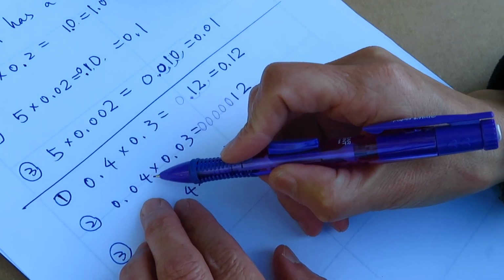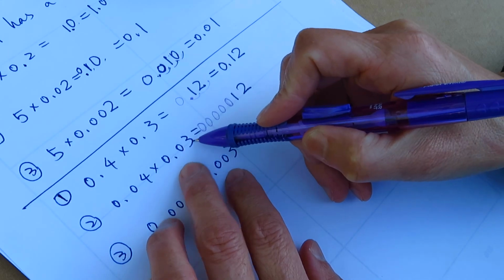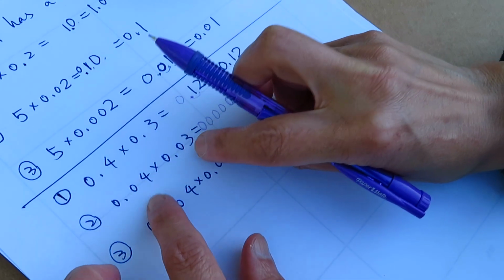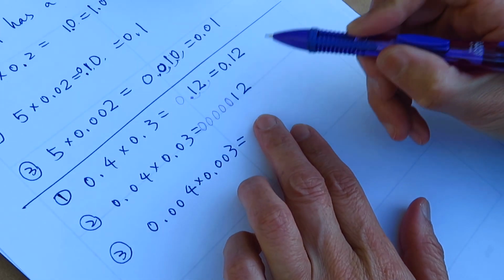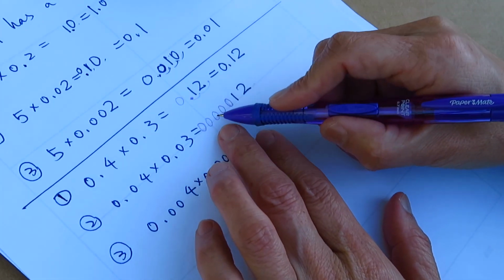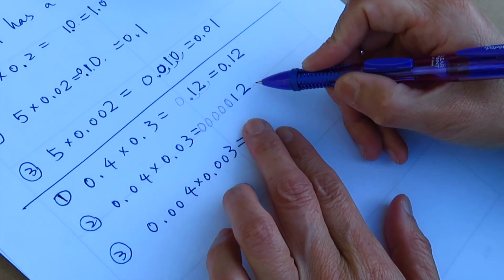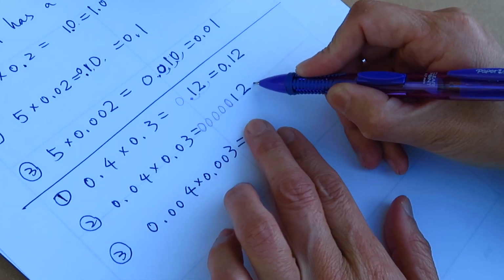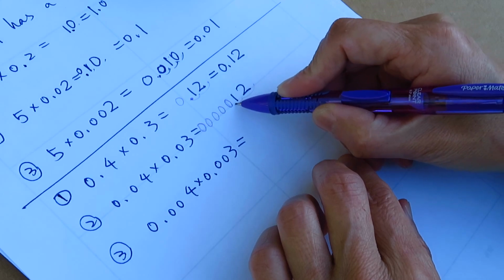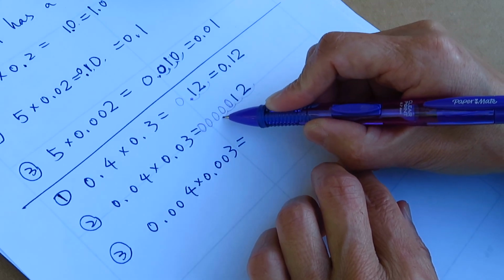Now, 1, 2, 3, 4. 4 places behind the decimal. So I need to move the decimal point 4 places. I put the zeros so that it is easy to move the decimal point. Originally it is here, 1, 2, 3, 4.